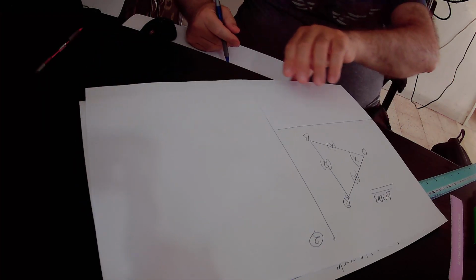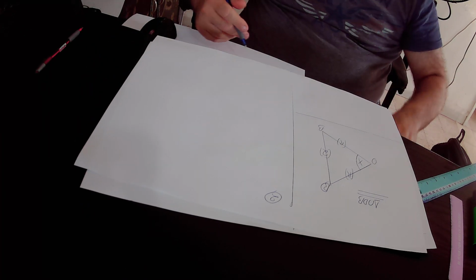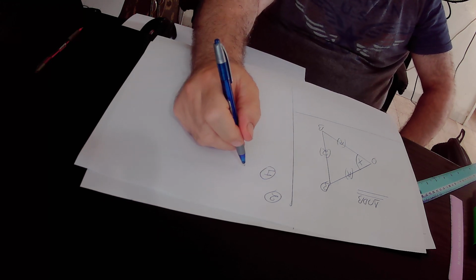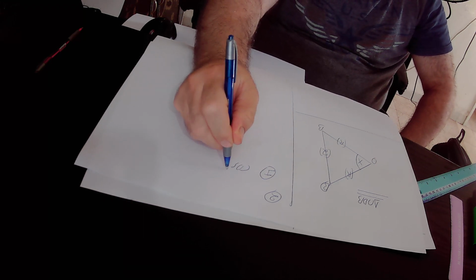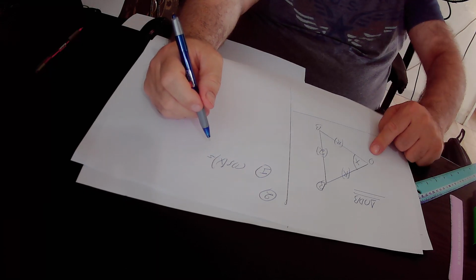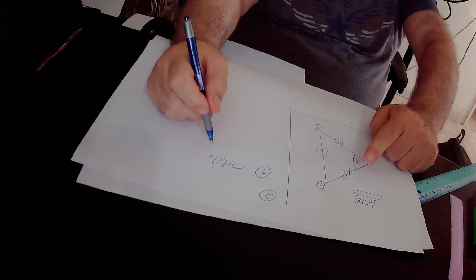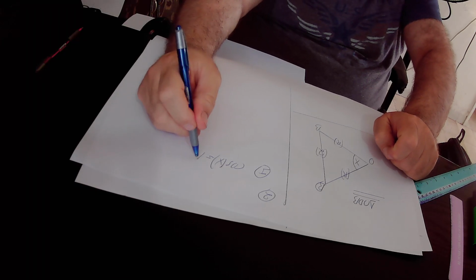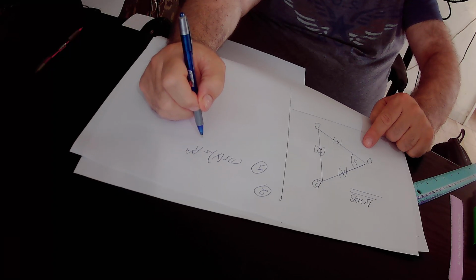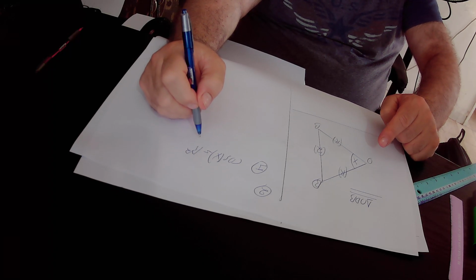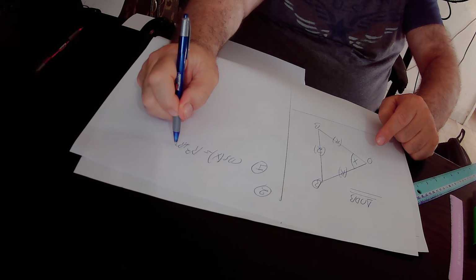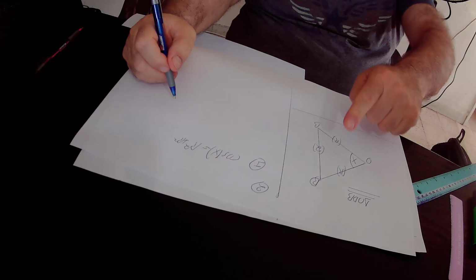According to the law of cosines, cosine X equals OB squared. OB is R, therefore OB squared is R squared, plus OD squared. OD is R, therefore OD squared is R squared, minus DB squared.